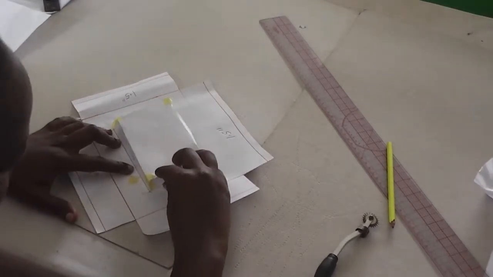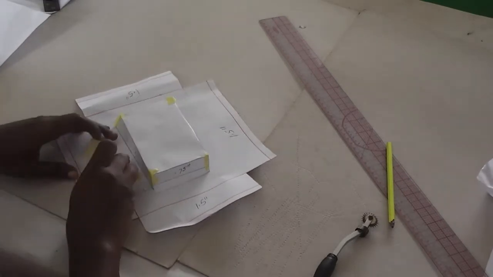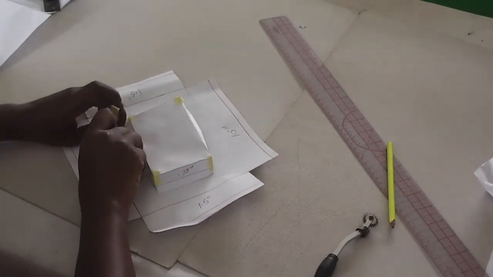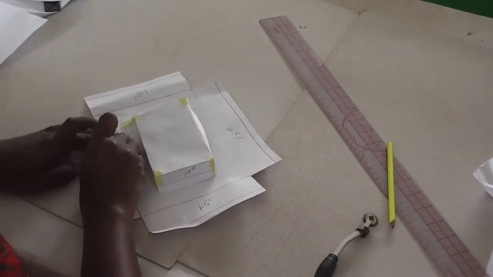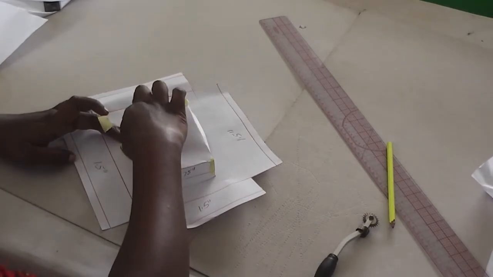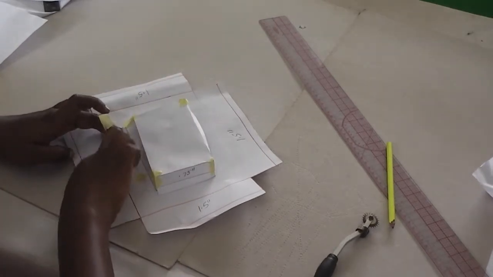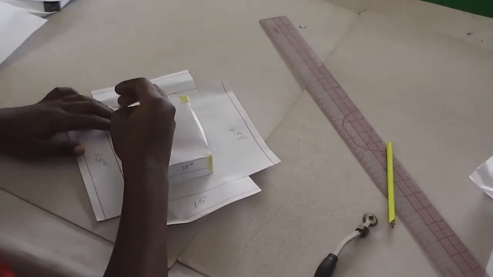I'm going to use lots and lots of tape. At this point, you can actually use glue just to join the two shapes together.